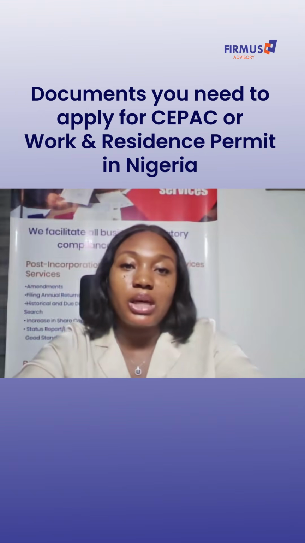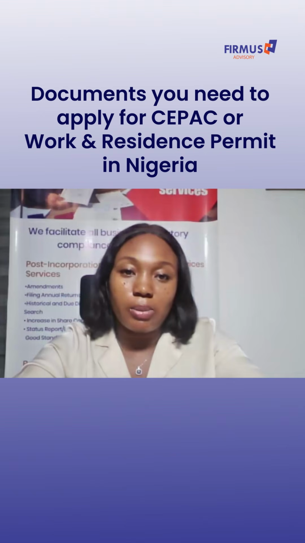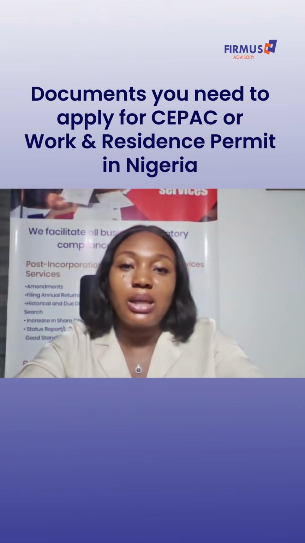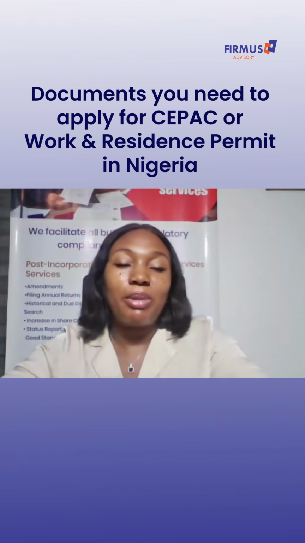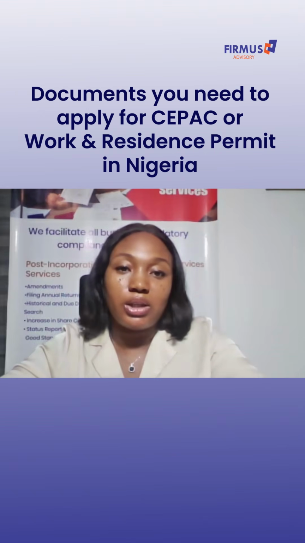If you come into Nigeria with any other means or any other visa, you would not be able to apply for a CEPAC. You have to exit Nigeria and then come back into the country with that visa. So an STR visa is a subject to regularization visa, and you apply for this visa from your home country, not in Nigeria. So you apply from your home country, and then once you are granted the visa, you come into Nigeria.